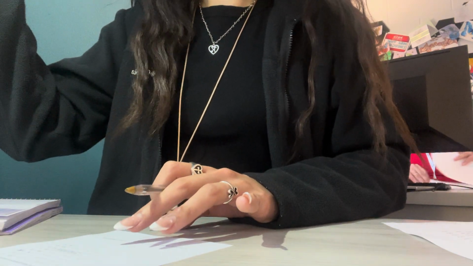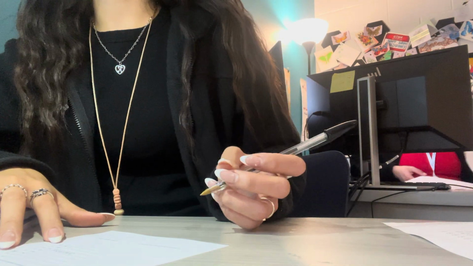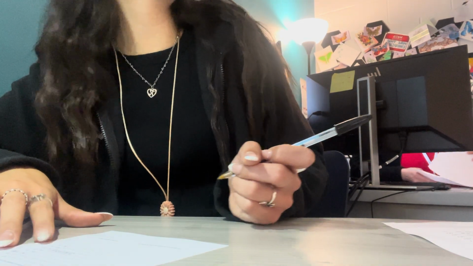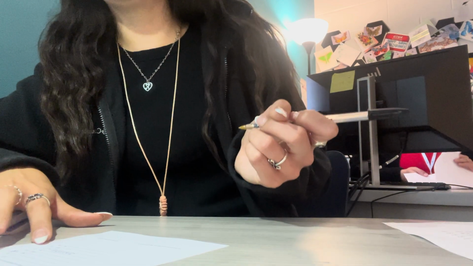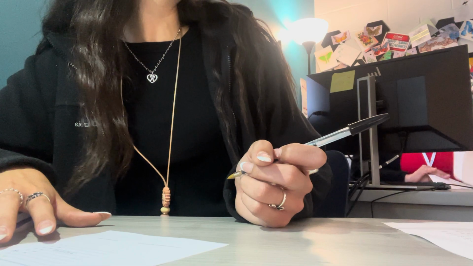So, what is the symbol for the element antimony? Look at your periodic table, guys. I think it's element 50, but no, 51. There we go.